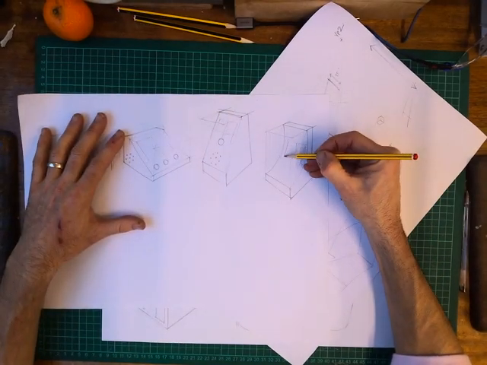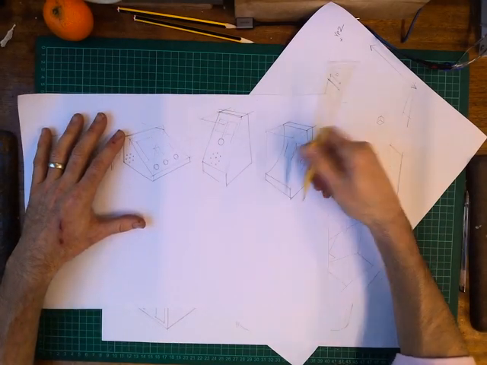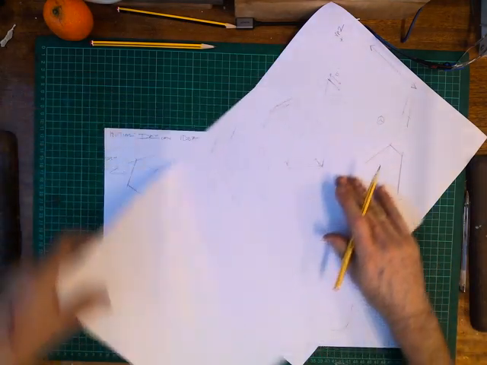And so I'm going to go for a different pencil. It's getting a bit blunt.